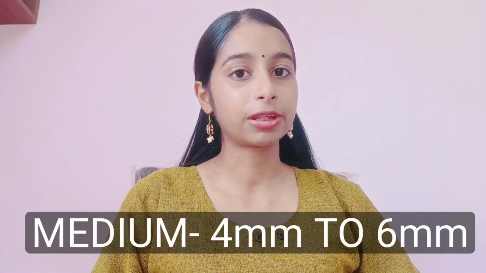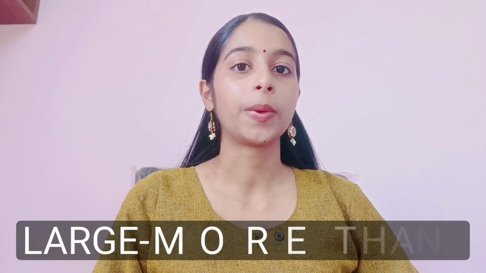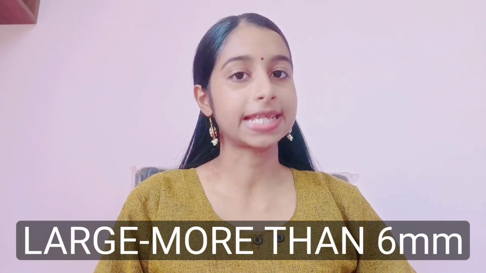And medium is when the size of the stone is between 4 mm to 6 mm. In such condition, medical intervention is required for the removal of stone. And large is when the size of stone is more than 6 mm. In these conditions, surgical intervention is required.